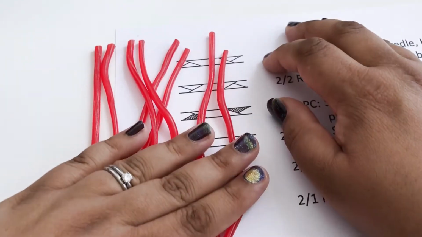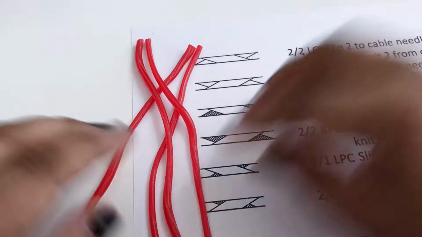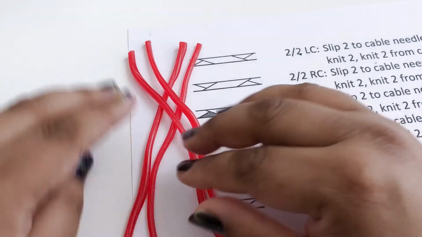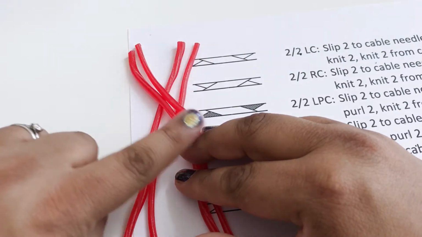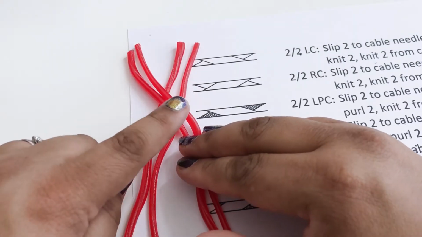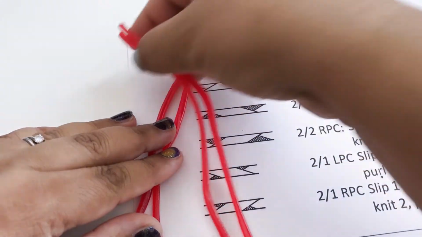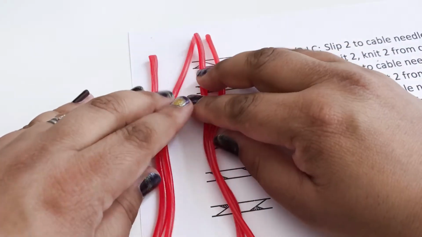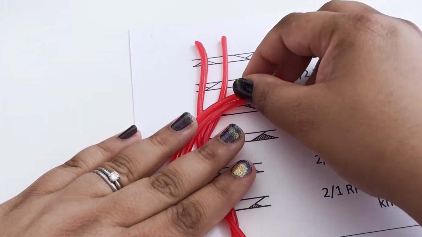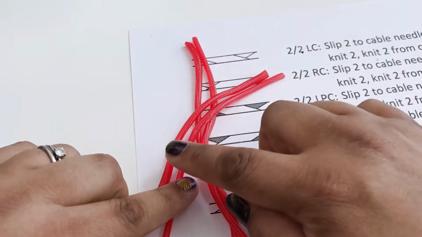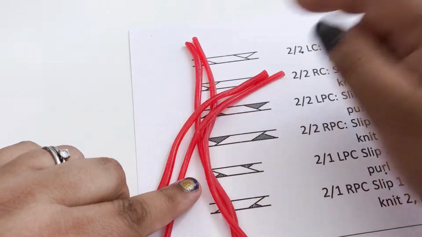So if we're doing, let me move this a little bit closer. I'm going to get rid of some of these extra strands too. So here we have a 2 over 2 left cross. Okay, that is what 2 over 2 LC means. So you can guess what a 2 over 2 right cross means. 2 over 2 right cross means we're picking up these two stitches and we're bringing them over these ones, because when we do that, it's crossing to the right. So this is a 2 over 2 right cross.